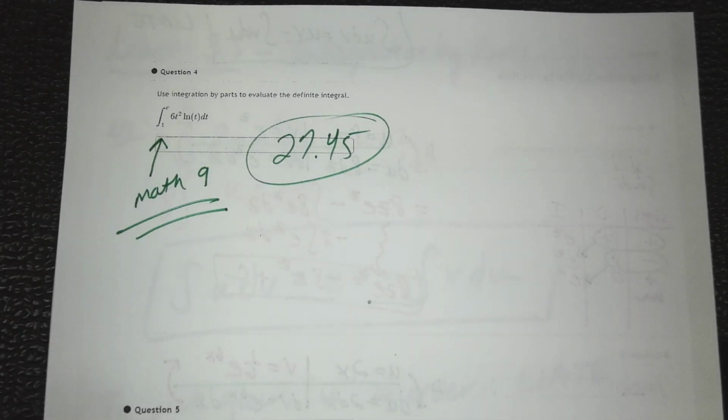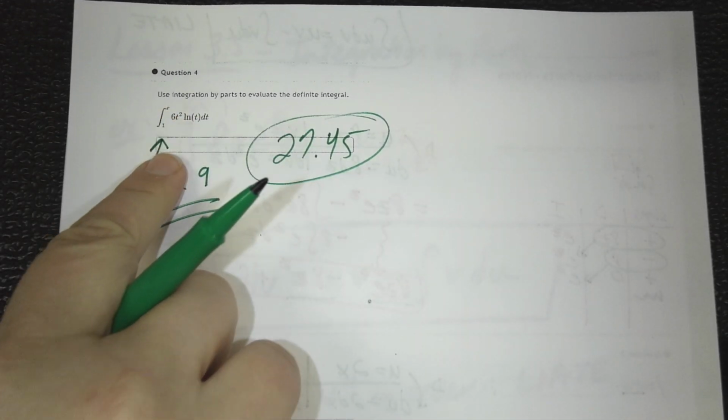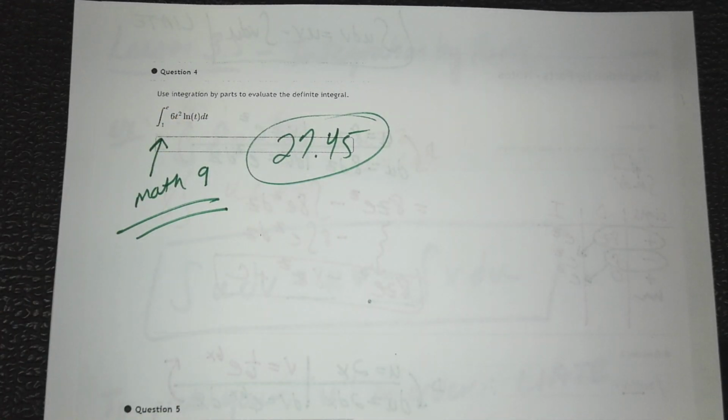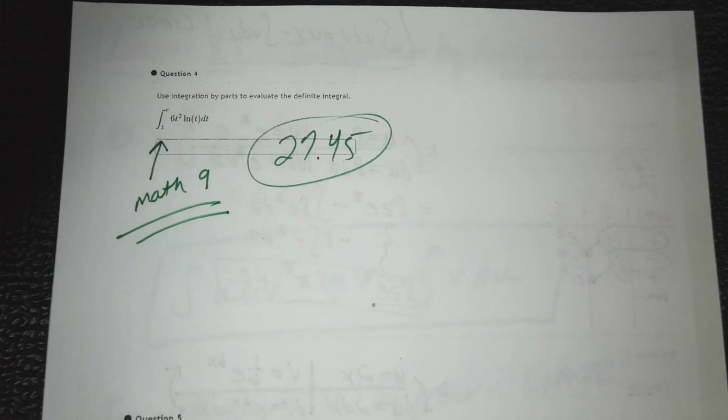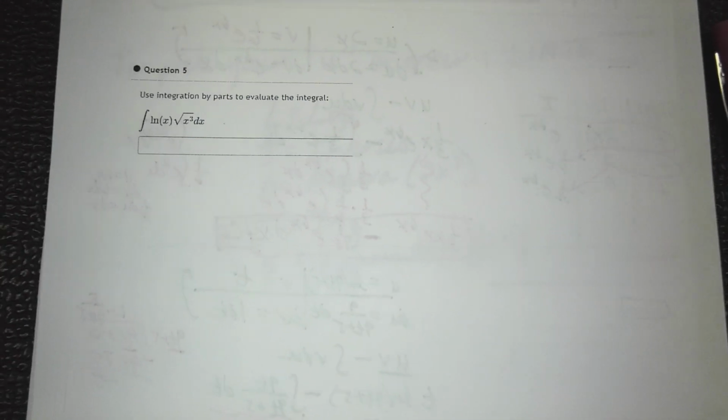This is called a definite integral because it's defined by 1 and e. You don't have to work it all out. You're welcome. Plug it in the calculator. Let the calculator do the rest. Done. All right, and with that said, let's move to our last problem.